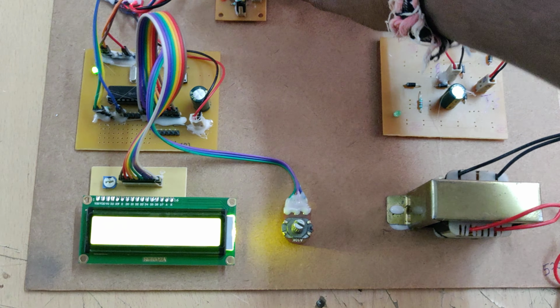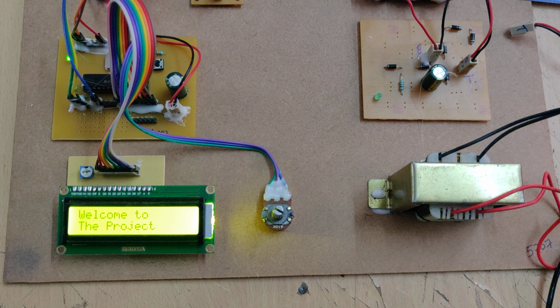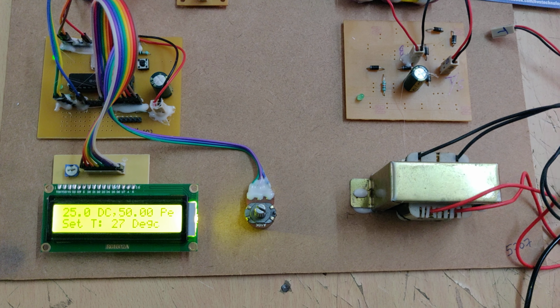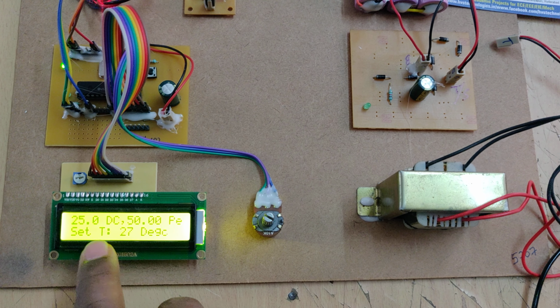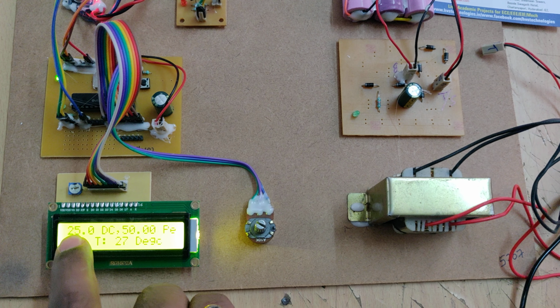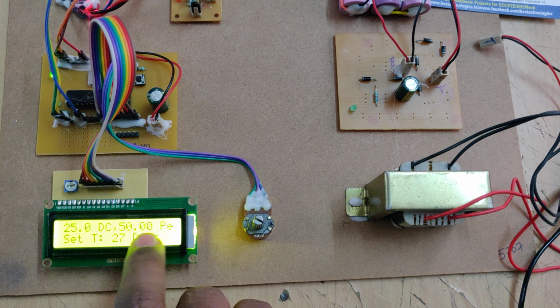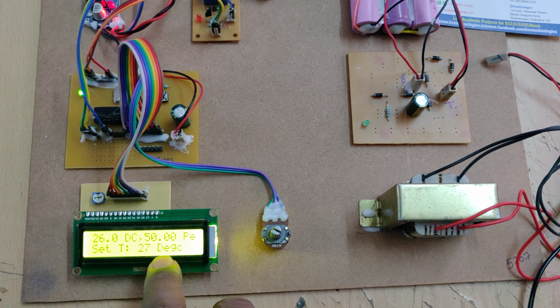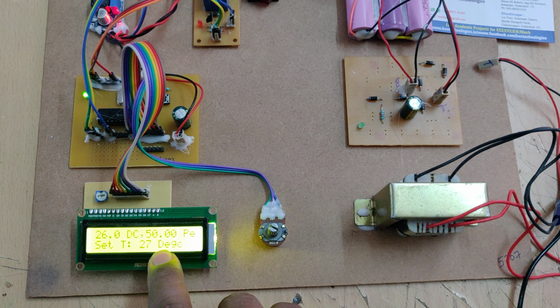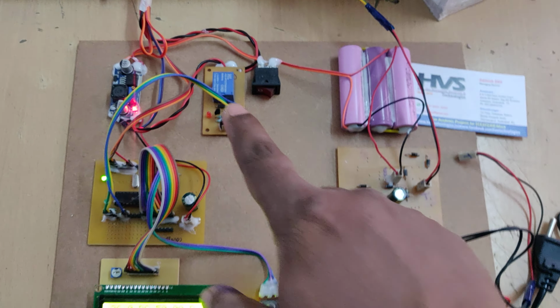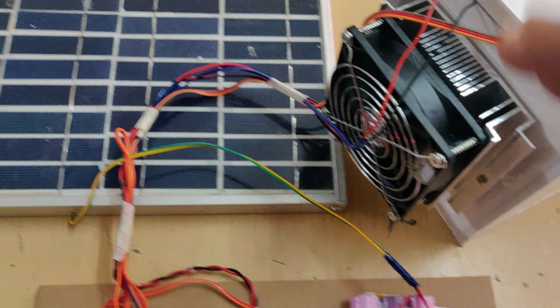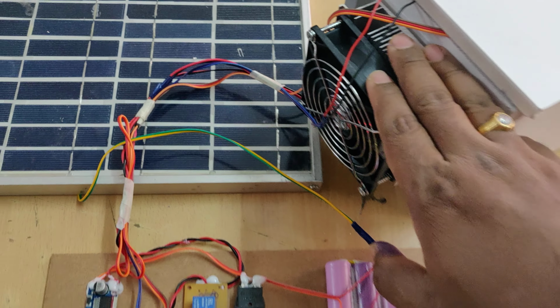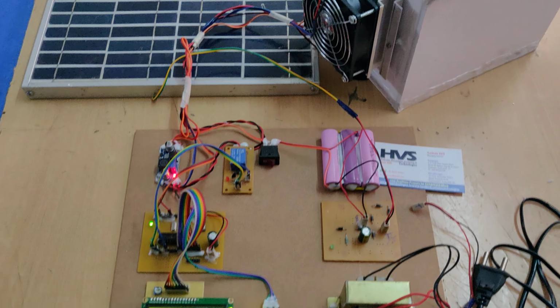When we switch this on, a welcome message will be displayed on the LCD screen, and then it keeps displaying the room temperature. The first line is the chamber temperature and humidity. This is 25 degrees centigrade and 50%, and the set temperature is 27. As the set temperature is greater than the room temperature, the relay is in the off state, but this fan is continuously on. This is the main cooling device. It should be on continuously.